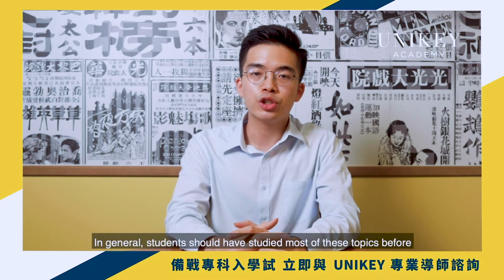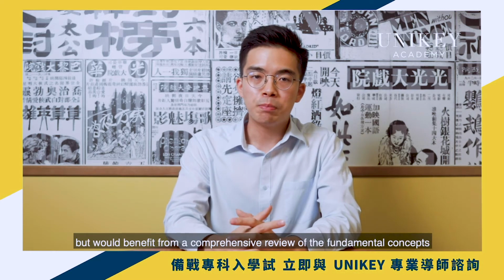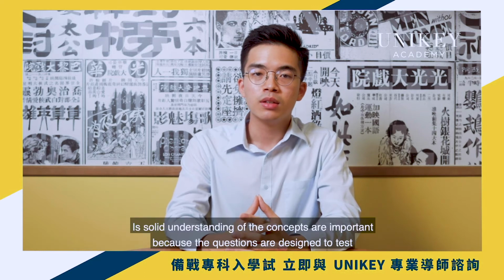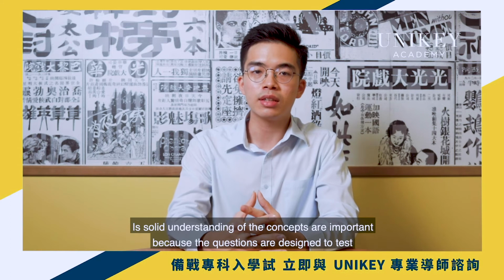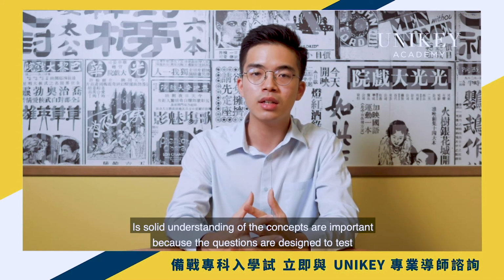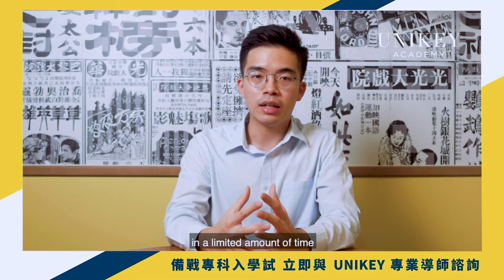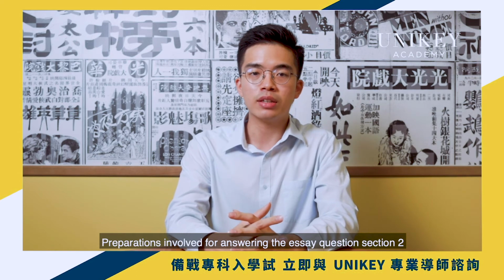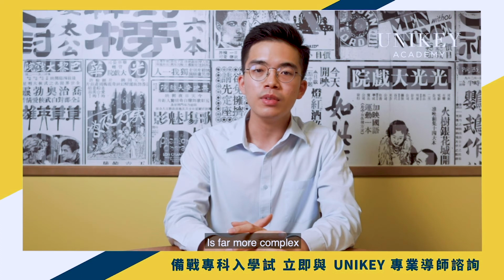In general, students should have studied most of these topics before, but would benefit from a comprehensive review of the fundamental concepts. A solid understanding of the concepts is important because the questions are designed to test whether students are able to solve them in a limited amount of time. Preparation for answering the essay question in Section 2 is far more complex.